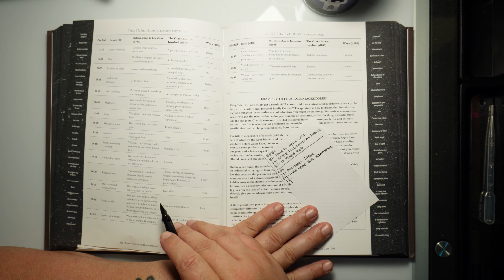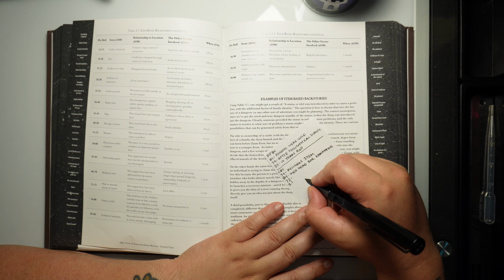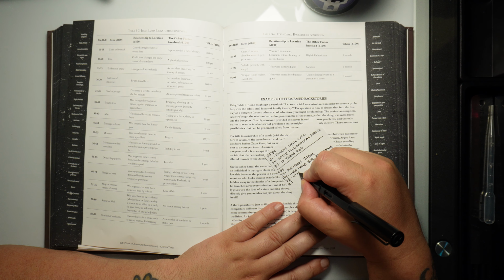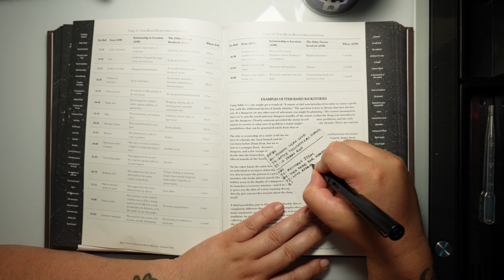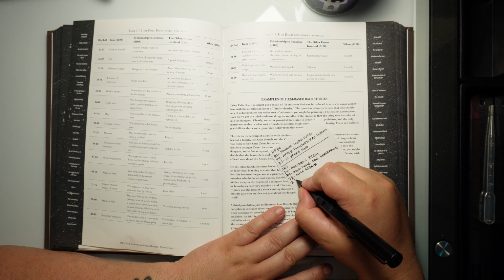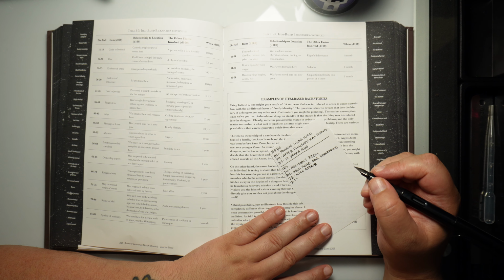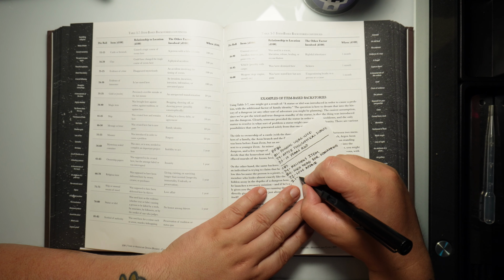And then we got 72, the other factor involved a love affair. Ooh, maybe kidnapping was not the ideal choice there. This is feeling a little cringy. And then 21, 100 years ago.